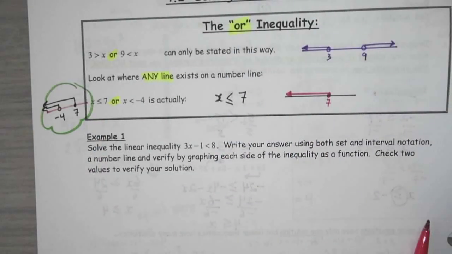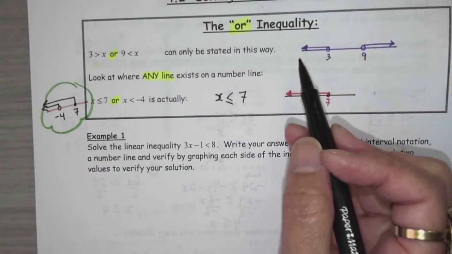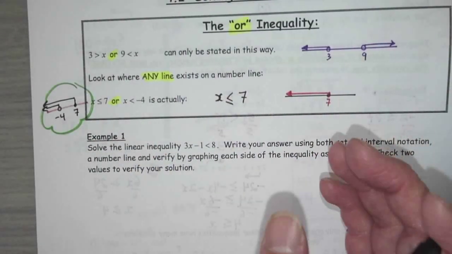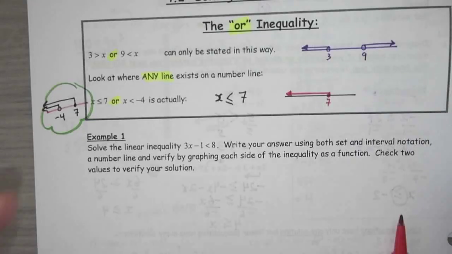Thank you. Okay. Right. So "or" isn't necessarily two separate pieces when you simplify it. Some people memorize that "or" is always two separate. It's not quite as easy as that. So we're looking at the possibilities.